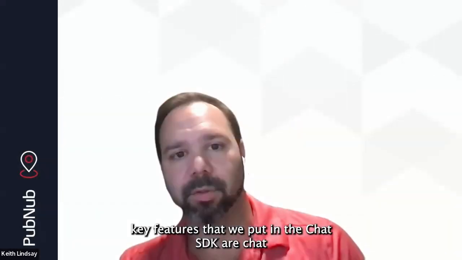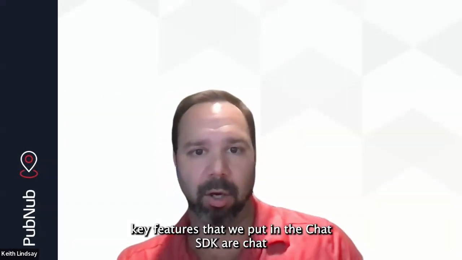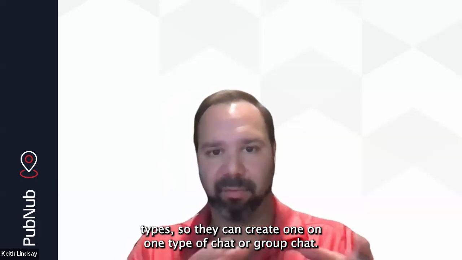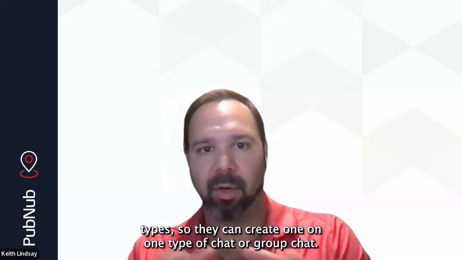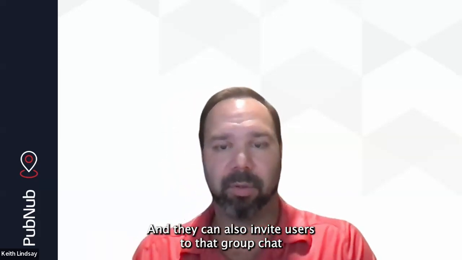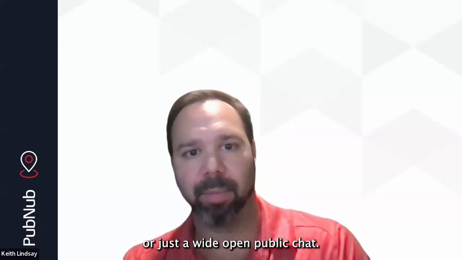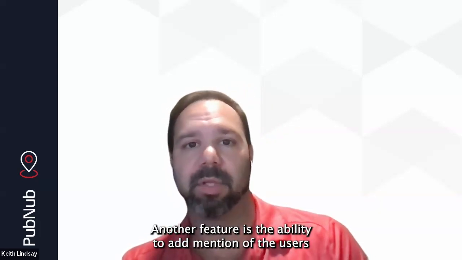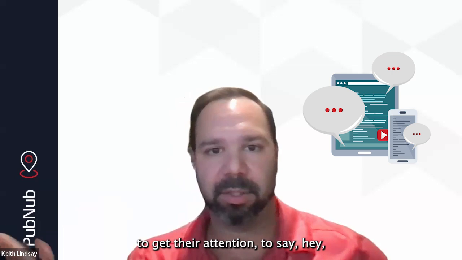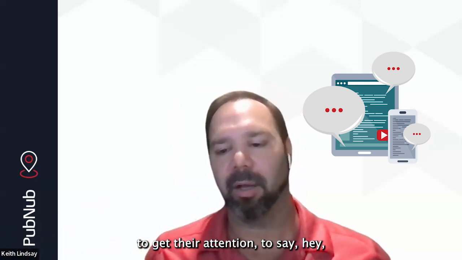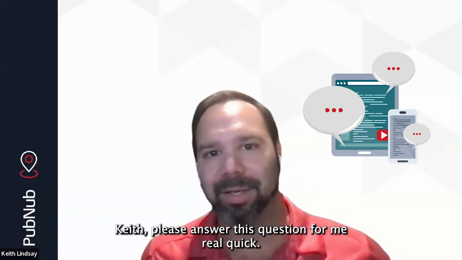Some of the key features that we put in the Chat SDK are chat types. So they can create a one-on-one type of chat or a group chat, and they can also invite users to that group chat or just a wide open public chat. Another feature is the ability to @mention other users to get their attention, to say, hey, Keith, please answer this question for me real quick.